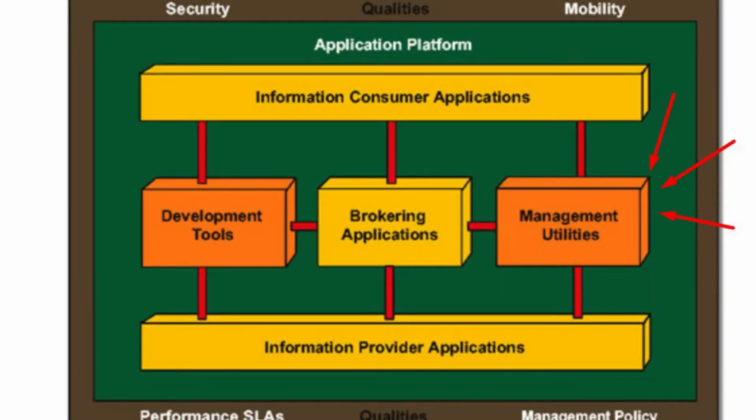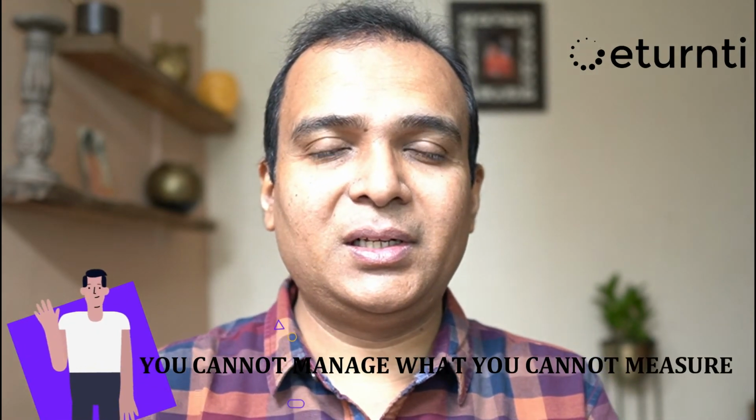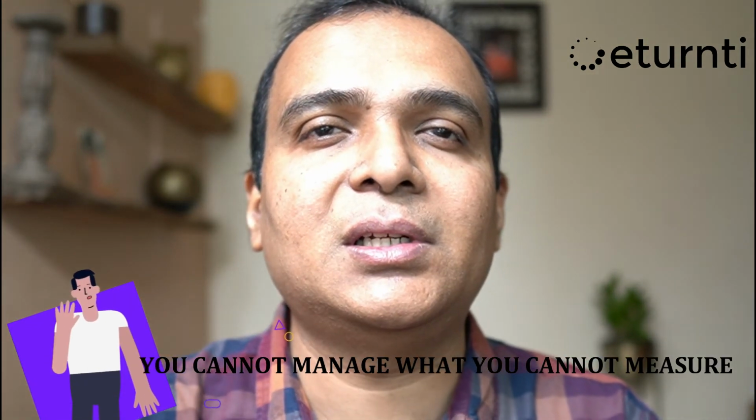This also has a reference in the TOGAF III-RM, that is the Integrated Information Infrastructure Reference Model architecture, as the management block. That block actually does this bit, which is the management and also the monitoring. It is said that you cannot manage what you cannot measure. So it is quite a good thing to have this utility alongside, which can help you solve that.